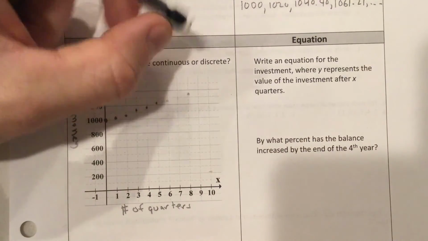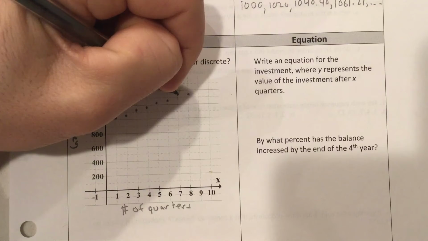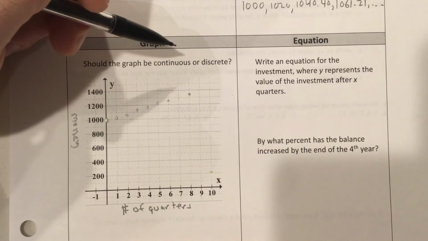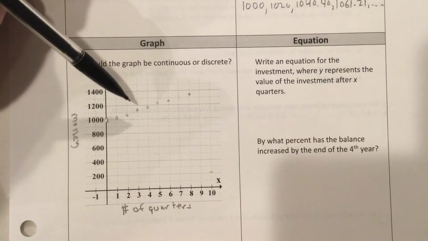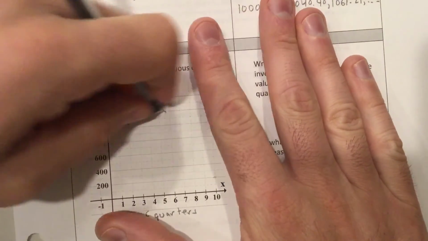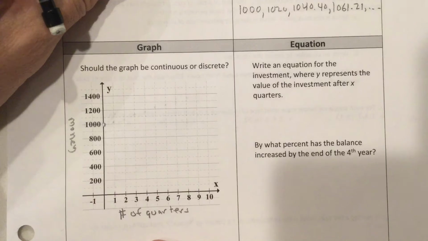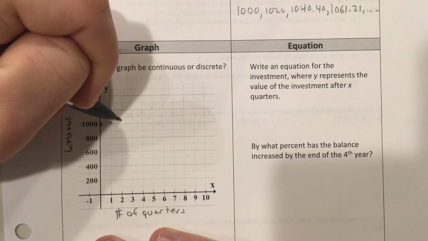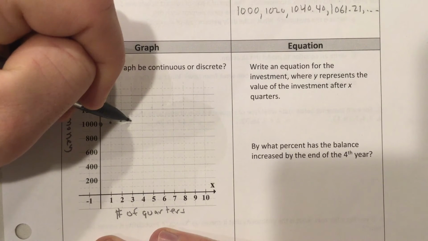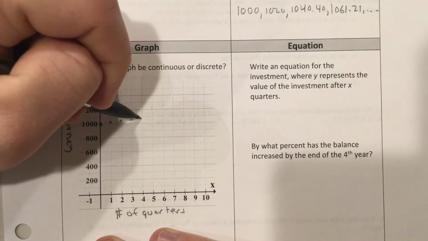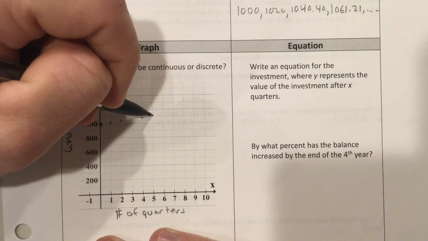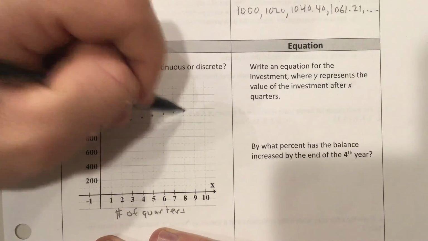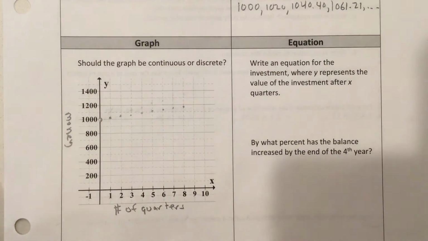Actually, all of these are off. So there's our graph after plotting those points.